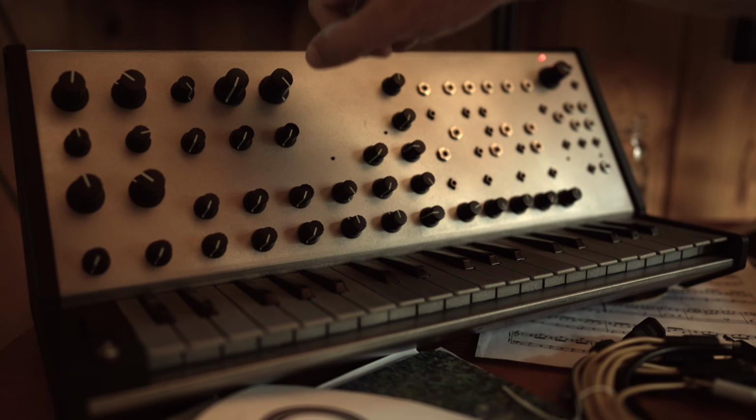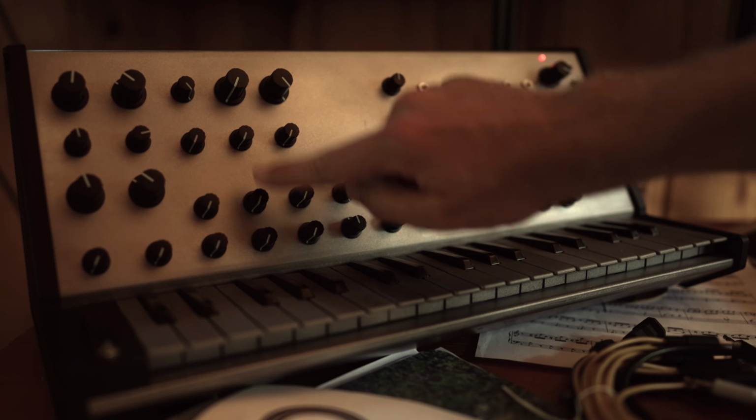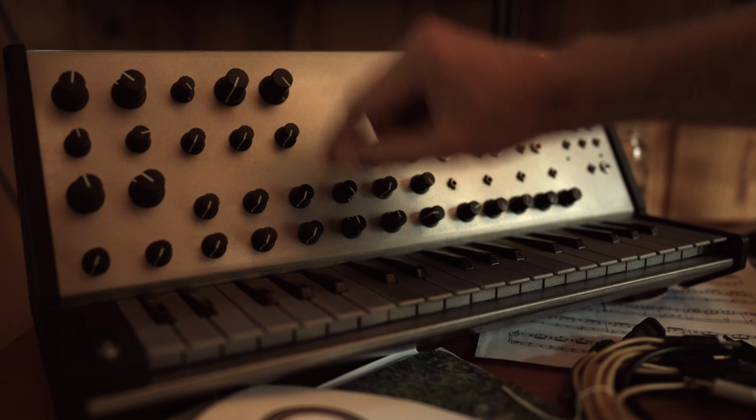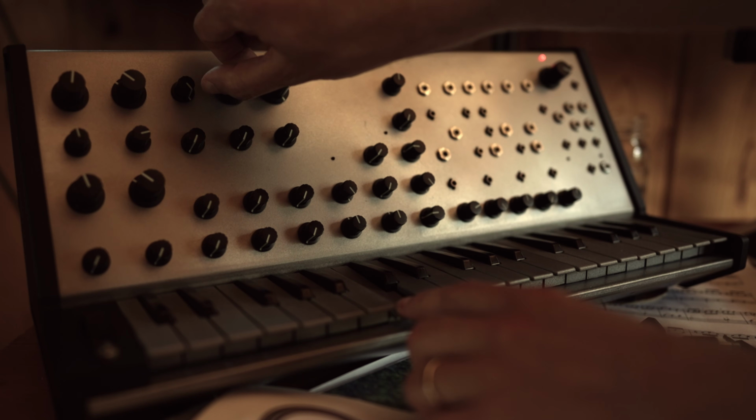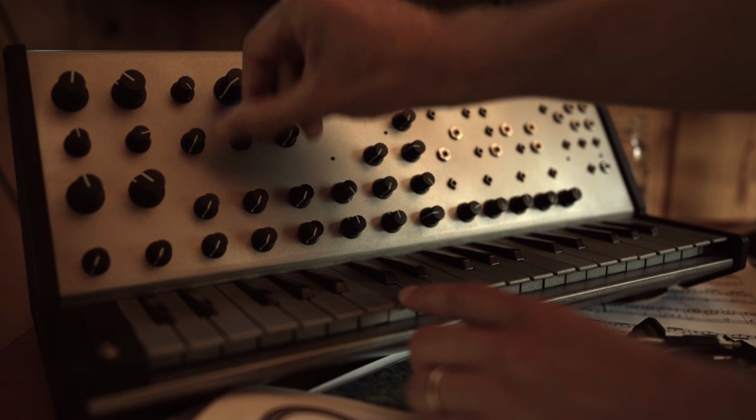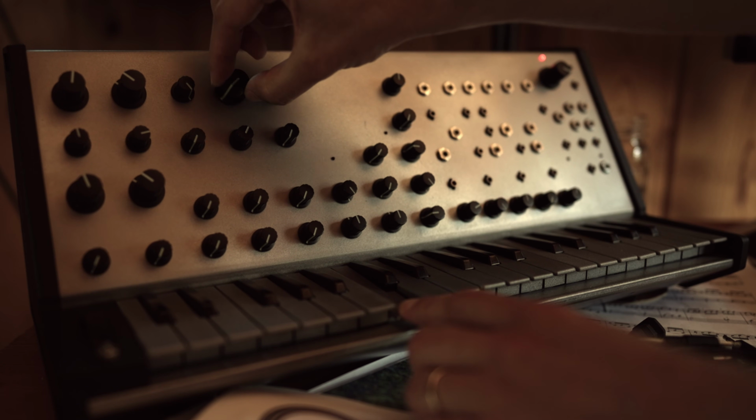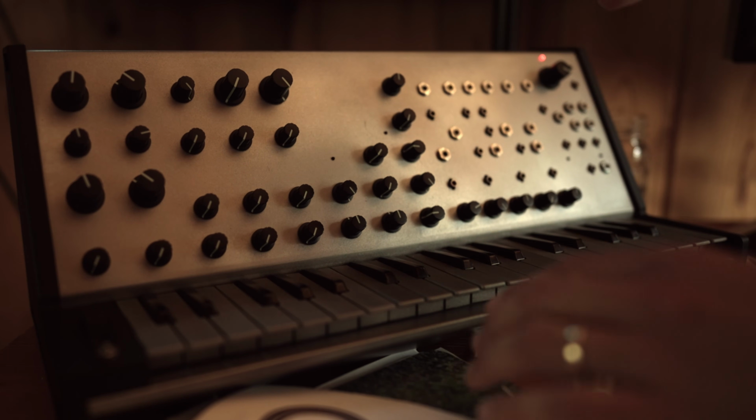A huge consideration in the process was the filters. So there are two rows here. This one is the high pass filter and this one's the low pass filter. The big knobs are the cutoff and the little knobs are resonance. I'll just do a couple filter sweeps for you.